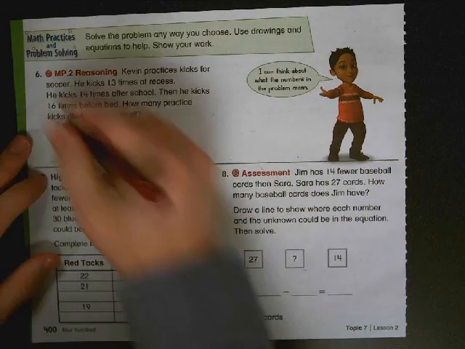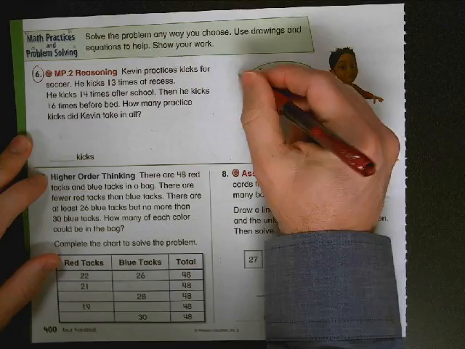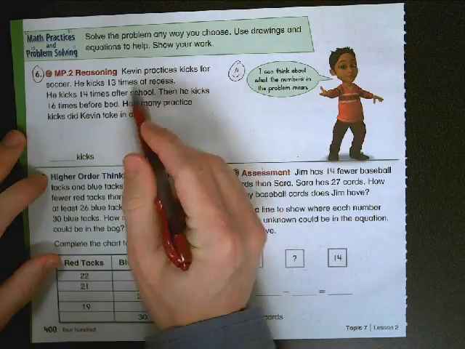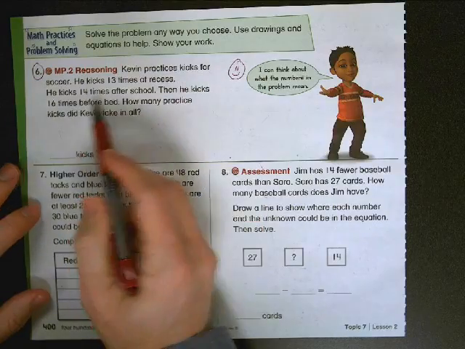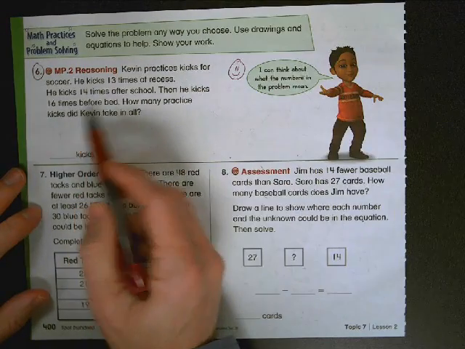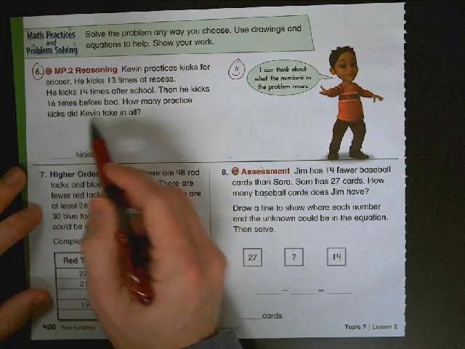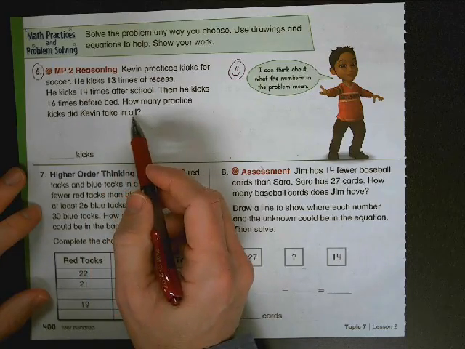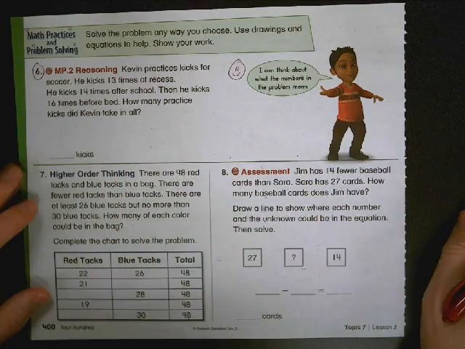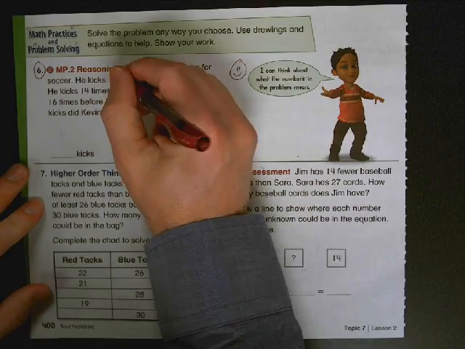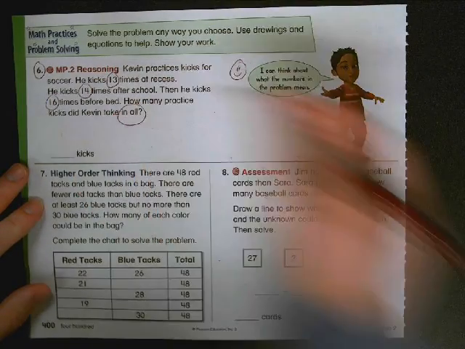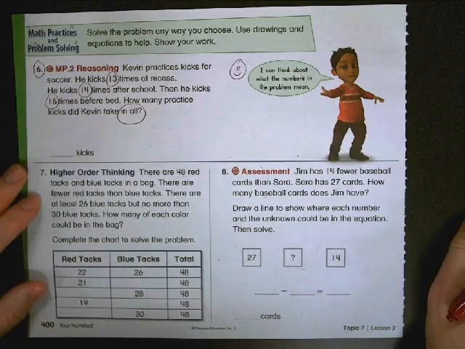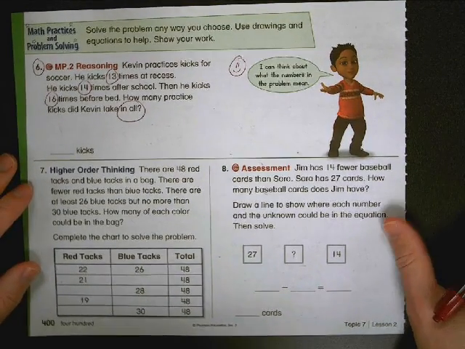I'm going to let you try number 6 on your own. Read it. It says Kevin practices kicks for soccer. He kicks 13 times at recess. He kicks 14 times after school. He kicks 16 times before bed. How many practice kicks did Kevin take in all? You're on your own. You have 13. You have 14. You have 16. You have in all. Solve it. Write an equation. Draw a picture. Knock it out.